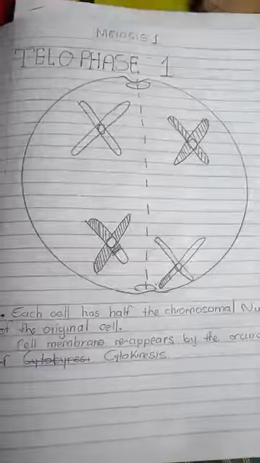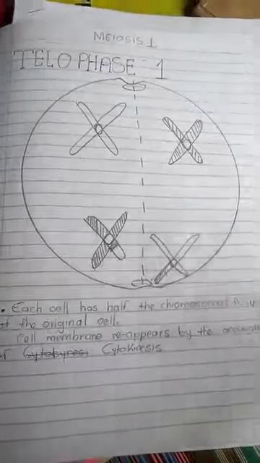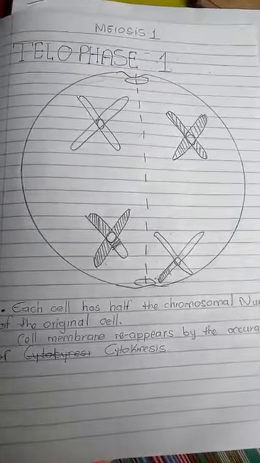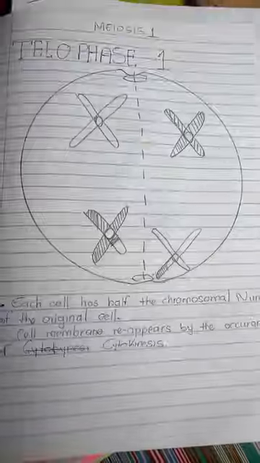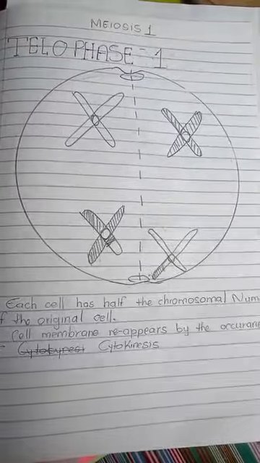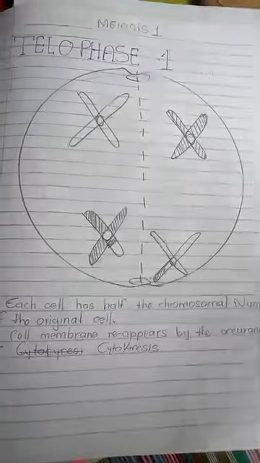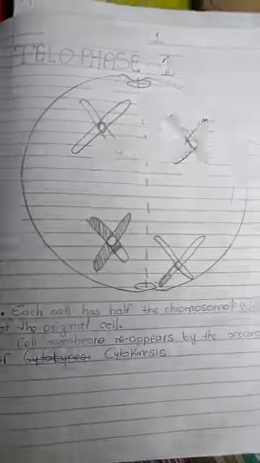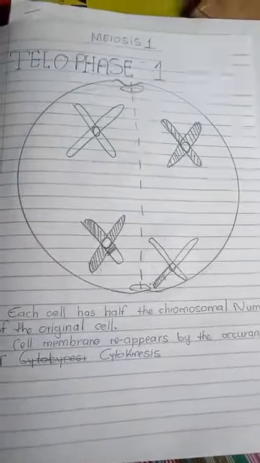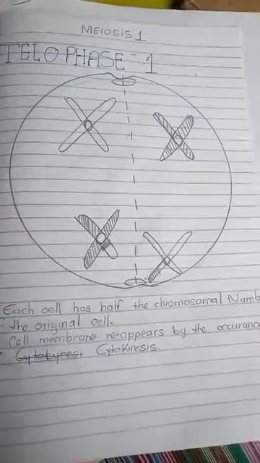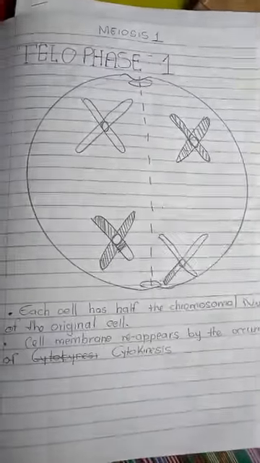This is what they're telling you, that in telophase, now that we have 2 new cells that are formed, they have half the chromosomal number of the original cell before the entire cell division took place. And they also tell us that the cell membrane reappears by the occurrence of cytokinesis, because yes, now we are forming 2 new cells, right? But this will not end here, because in meiosis we know that we're not going to have 2 daughter cells, but we are going to have 4.